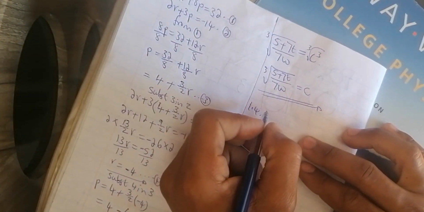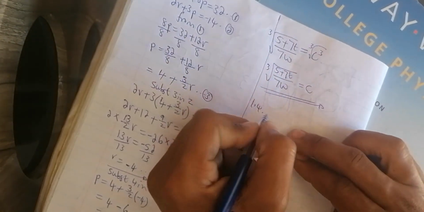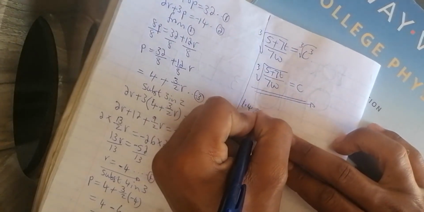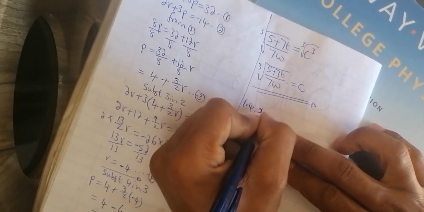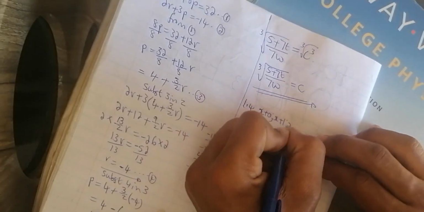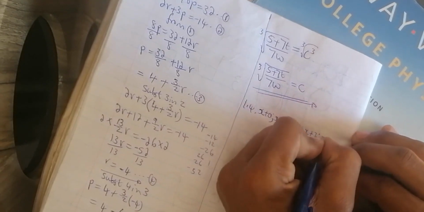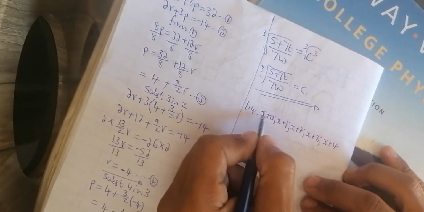Now let the first son be represented with the alphabet X. It's a whole number, so let me just show you this. Consecutive whole numbers: X plus 0, X plus 1, X plus 2, X plus 3, and X plus 4.